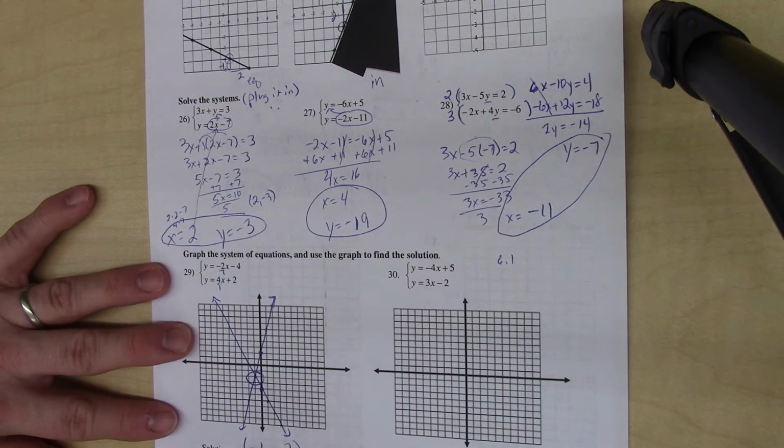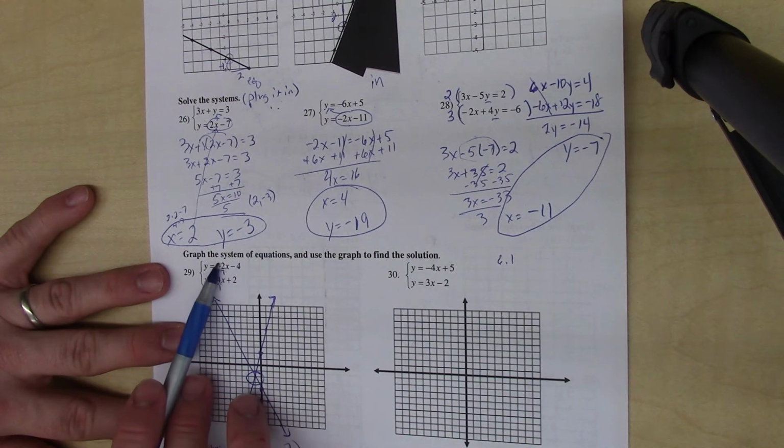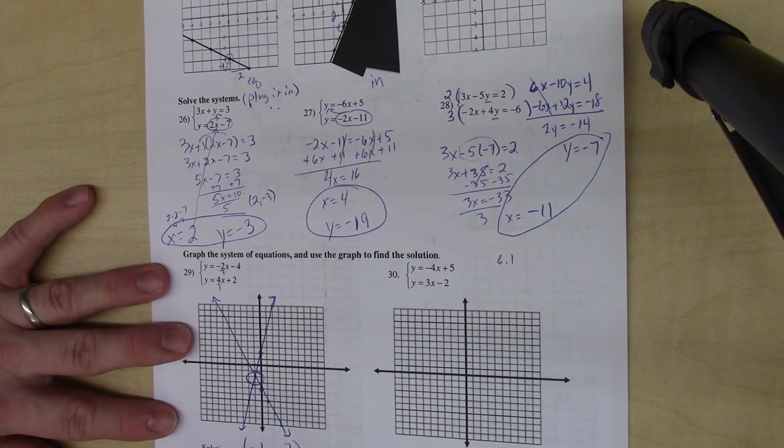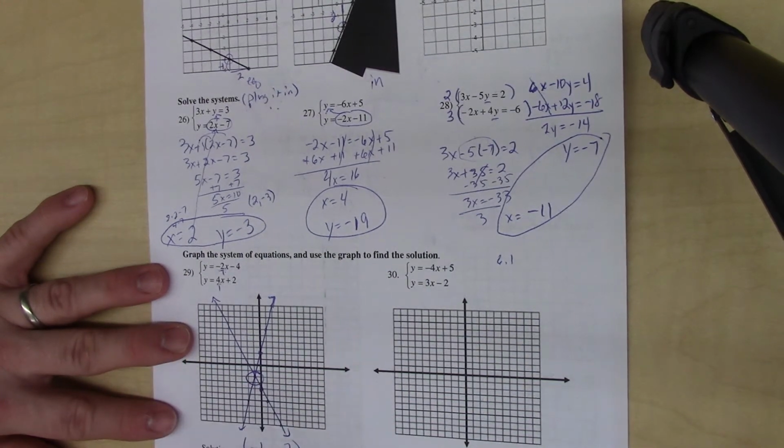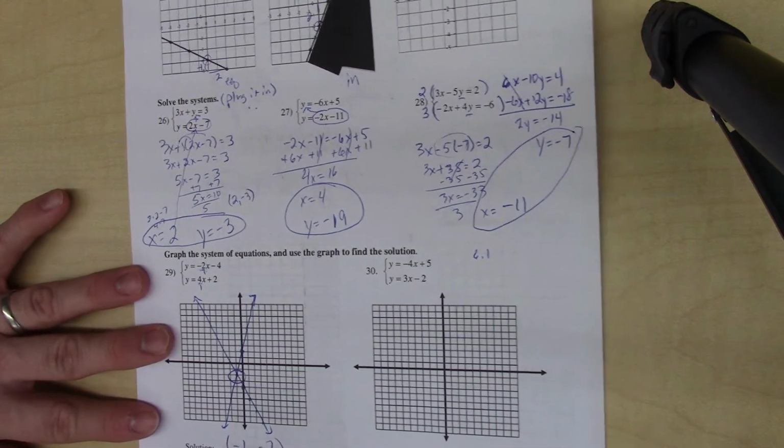Now, of course, that's the solution, because if I plug -1 in here, I get 2 minus 4, which is -2. If I plug -1 in here, I get -4 plus 2, which is -2. Works. All right, same thing on the next problem.